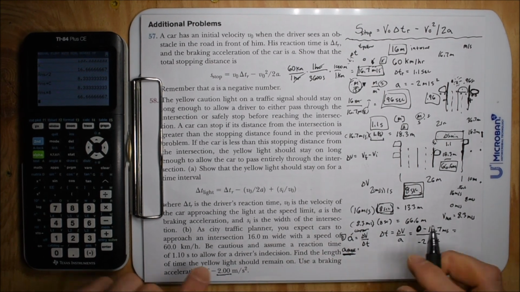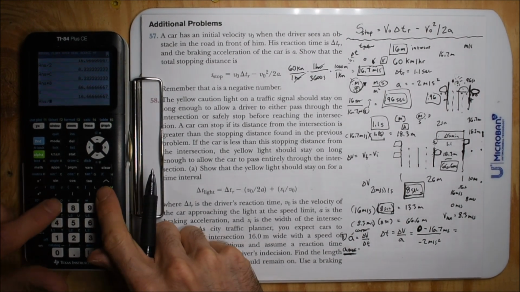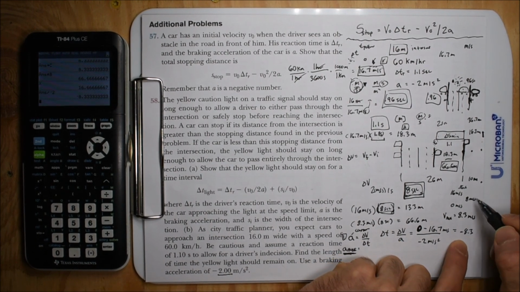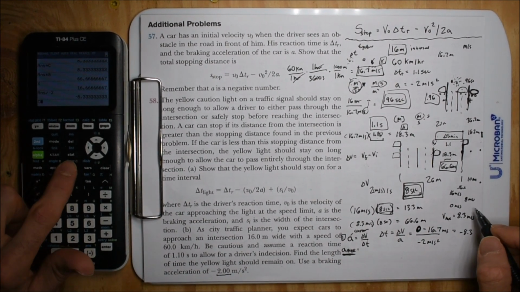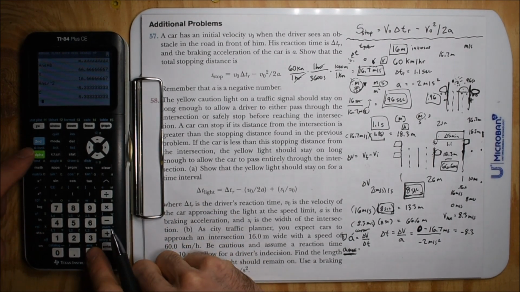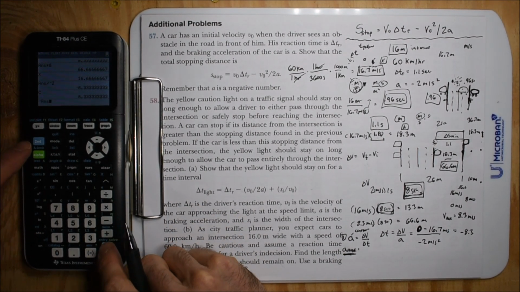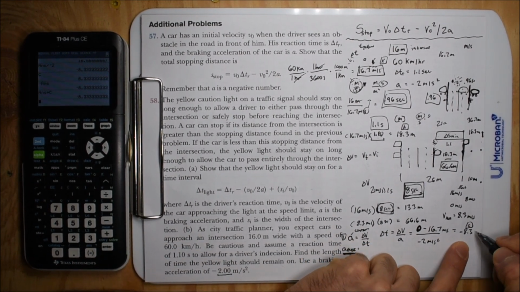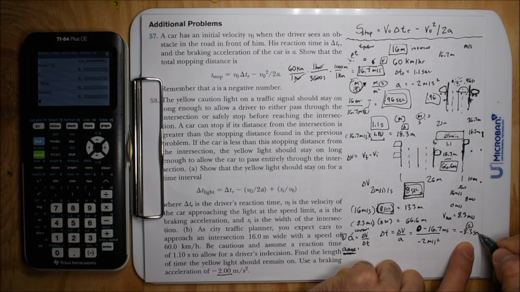So that's going to give us our time. X divided by -2 is -8.3, and we already stored that as alpha c. Negative answer stored as alpha c. So perfect.